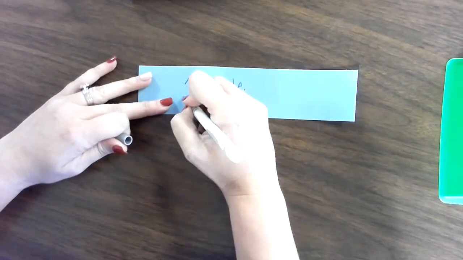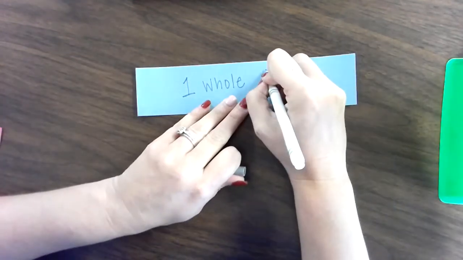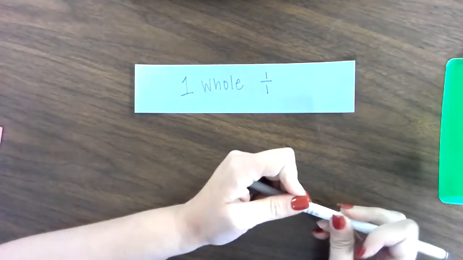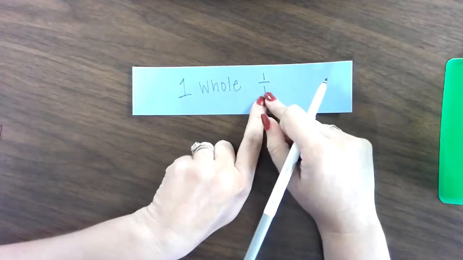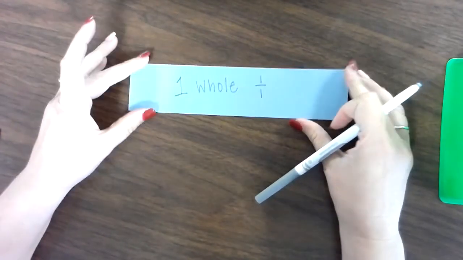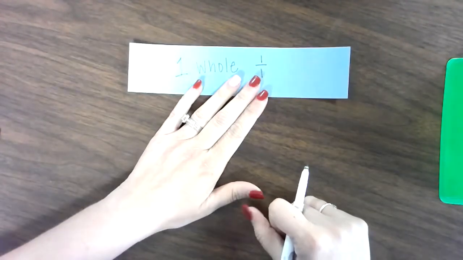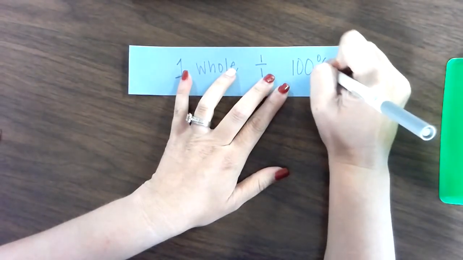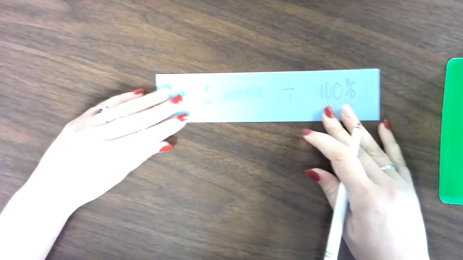One whole candy bar, which would be 1 over 1. The numerator is the same as the denominator. That means it's the whole. So I eat 1 whole candy bar. If it was a percent, it would be 100% of it. I ate 100% of it.